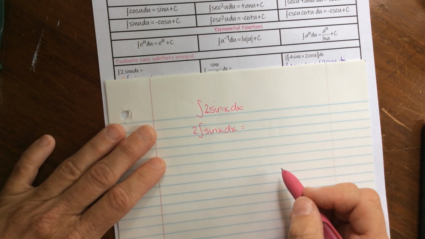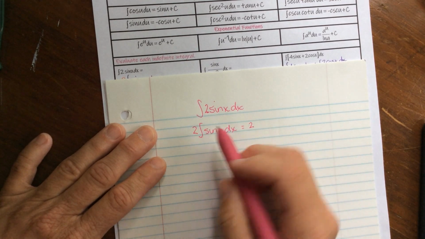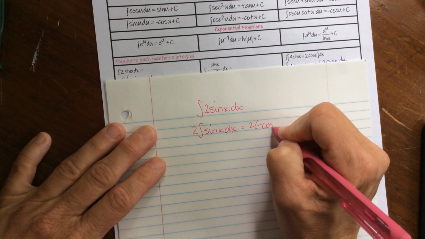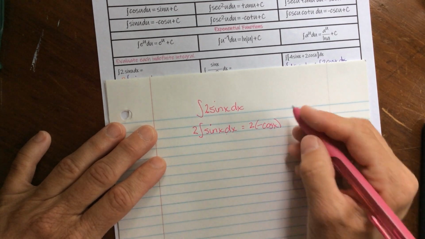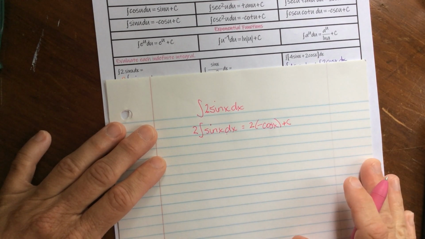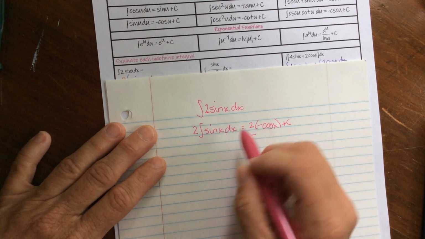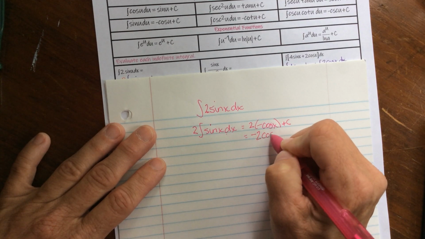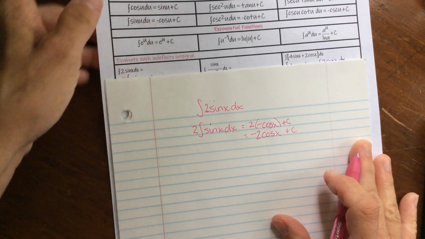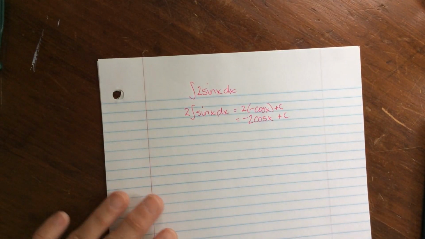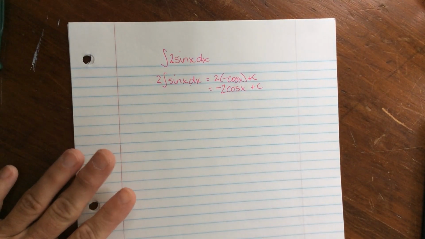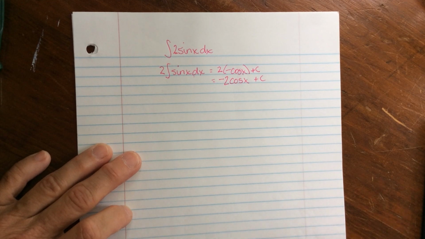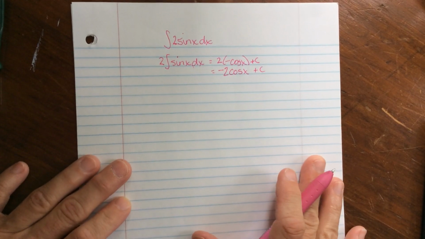And that would equal, okay, you have your 2. What is the antiderivative of sine of x? Well, that would be negative cosine of x. This is an indefinite integral, so we need to add c. So, cleaning this up, the antiderivative of 2 times sine of x dx is going to be negative 2 cosine of x plus c. Okay? All right, and so I'm just using my formulas that are on the notes as I get used to these. Okay, so let's look at the next example.